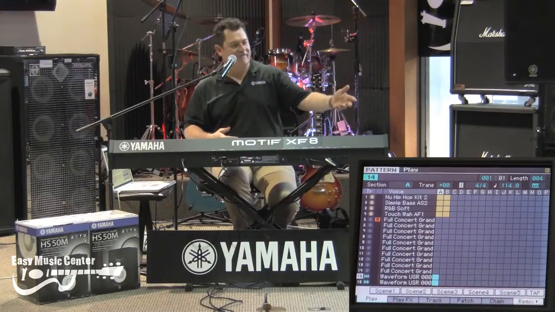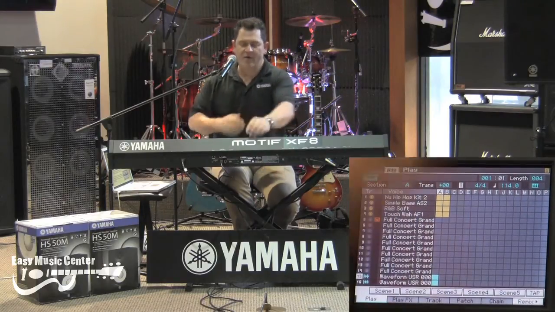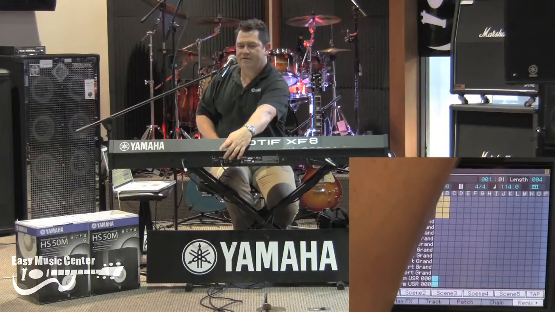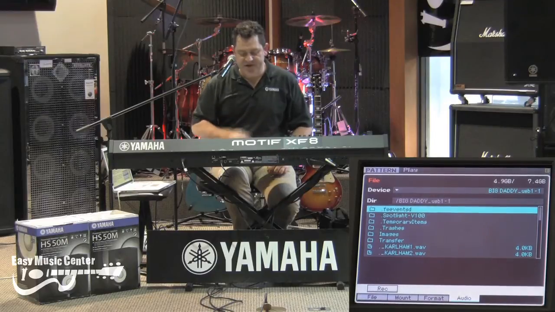So now what I want to do is take this pattern and I want to send it to my friend. I want to email it. So the first thing I need to do is capture this somehow. Well, I have a USB stick right here. So I'm going to go ahead and record this now directly to my USB.